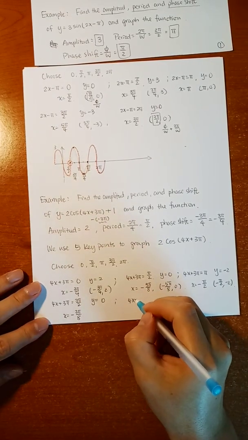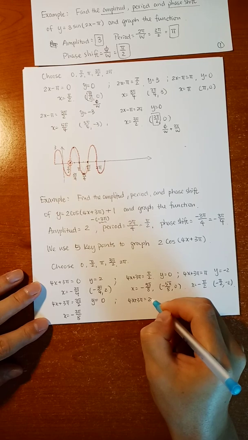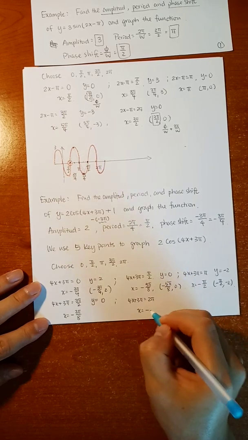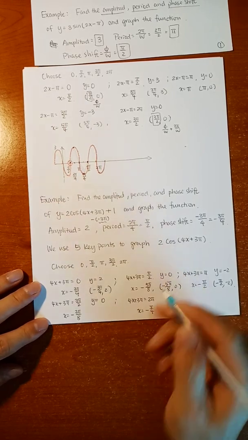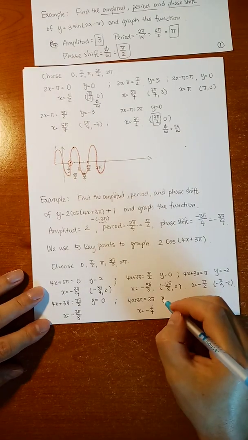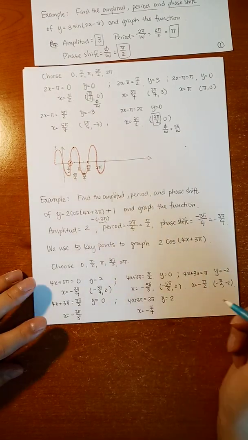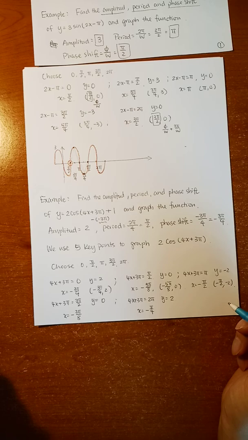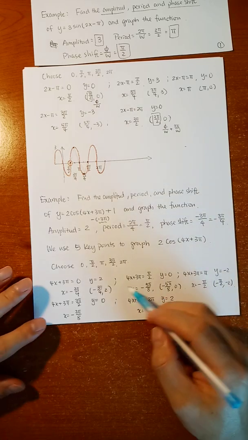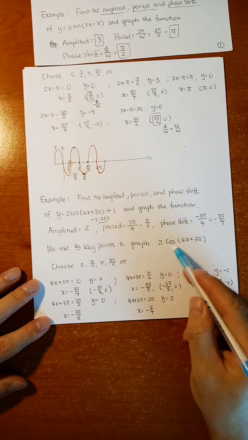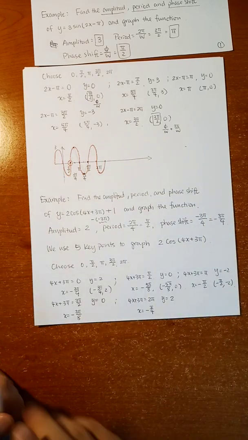And the last one, x is negative pi over 4. And y is positive 2 again. Okay? Cosine 2 pi is 1 times 2 is 2.